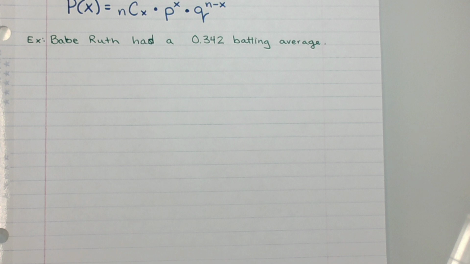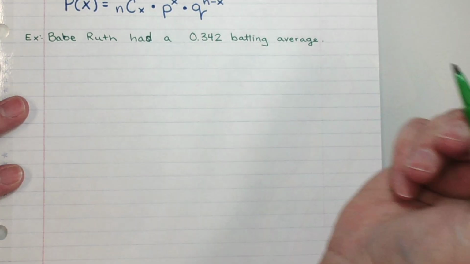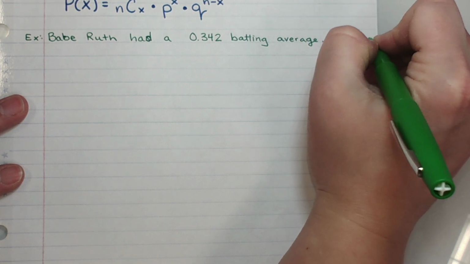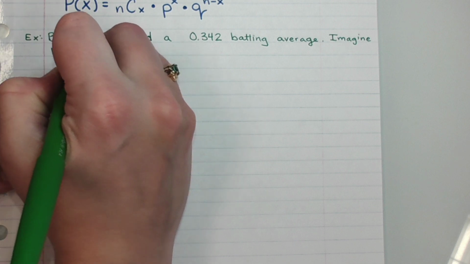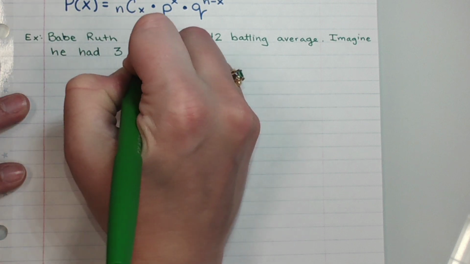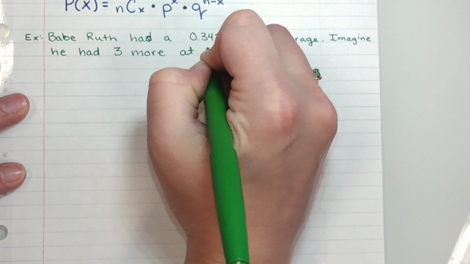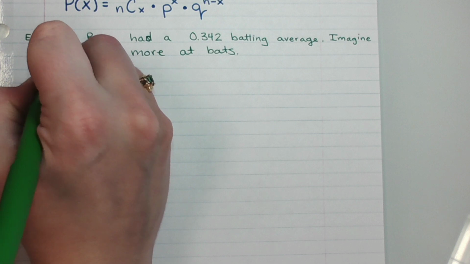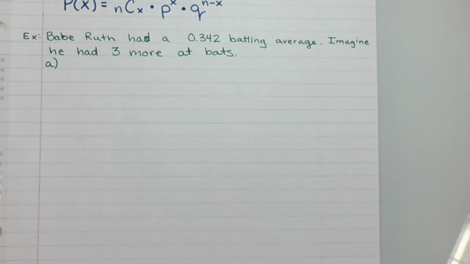Babe Ruth had a 0.432 batting average. Now, assuming he's still alive, playing baseball, let's imagine he has 3 at-bats. With that, we're going to answer the following.